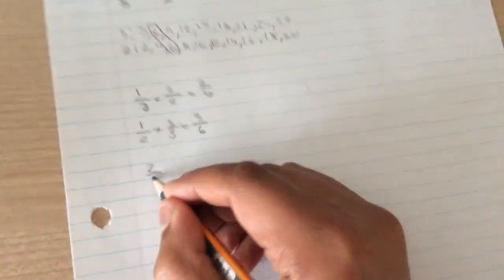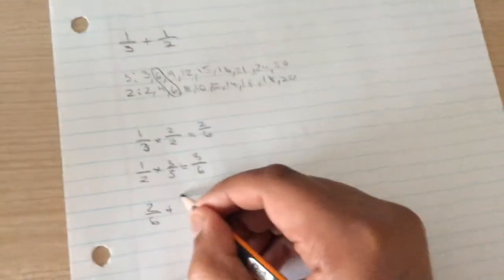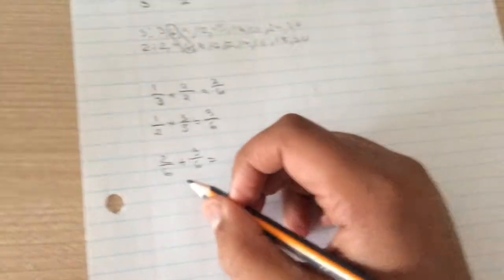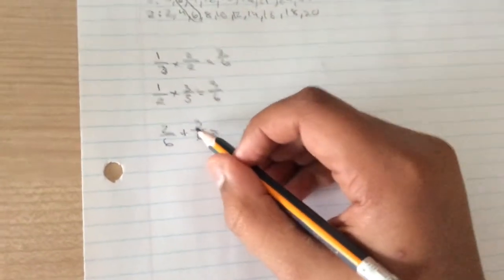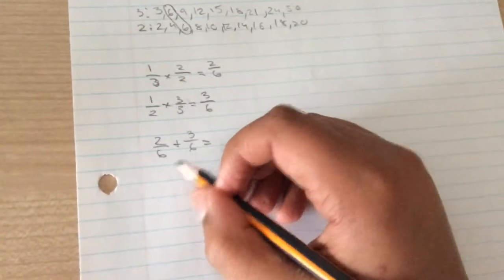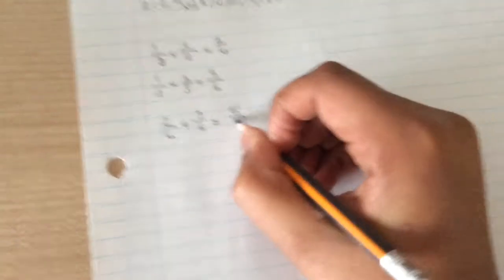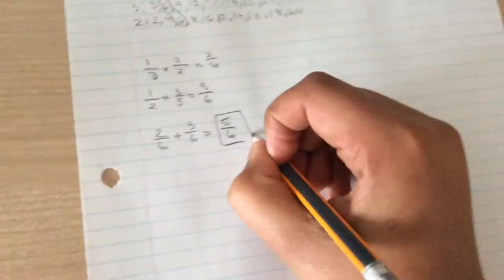So now that we have our two fractions with equal denominators, now we can add them. So 2 over 6 plus 3 over 6 equals, 2 plus 3 is 5, and then the denominators stay the same. So 2 plus 3 is 5, and 6, the denominators are the same. So equals 5 over 6. And that is our answer. So yeah, that's how you add fractions.